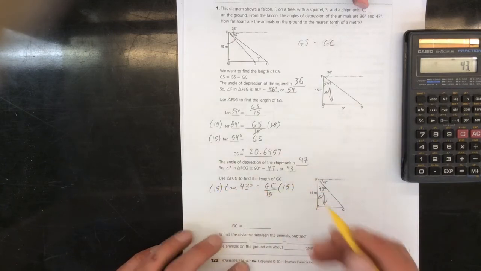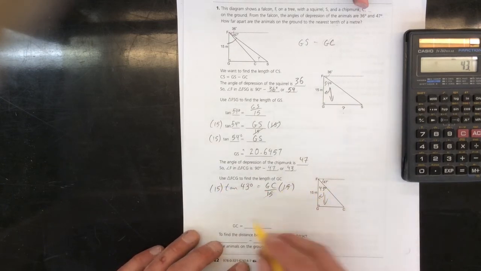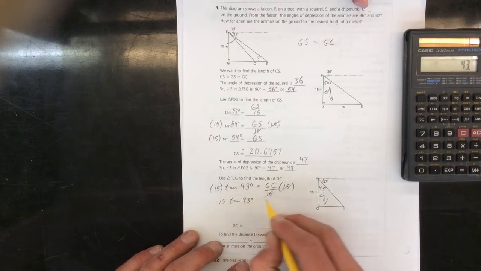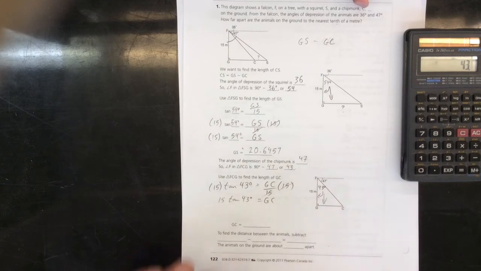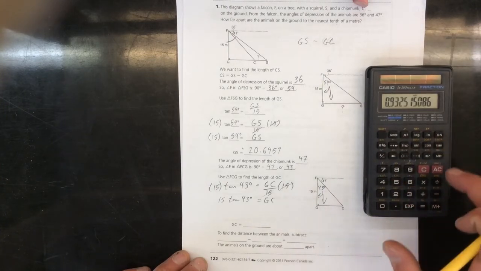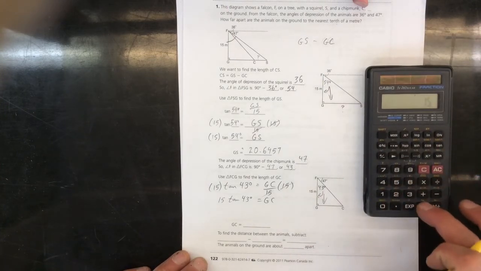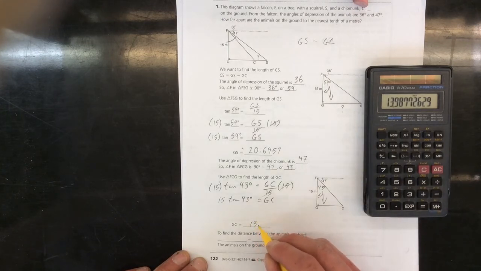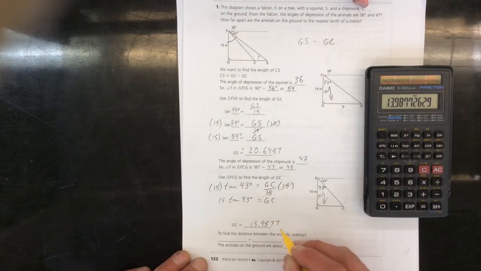Multiply both sides by 15. So 15 times the tangent of 43 degrees equals our GC. So tan 43 times 15 equals 13.9877 approximately.